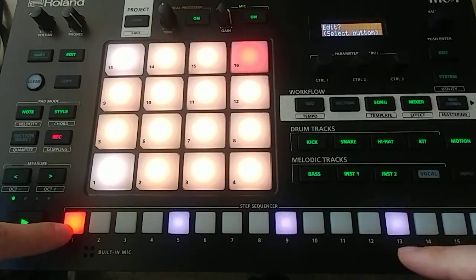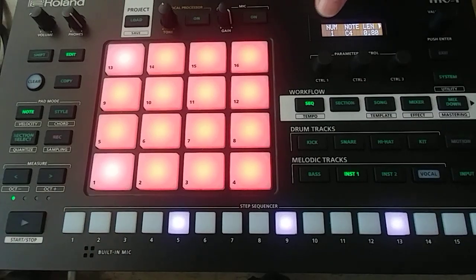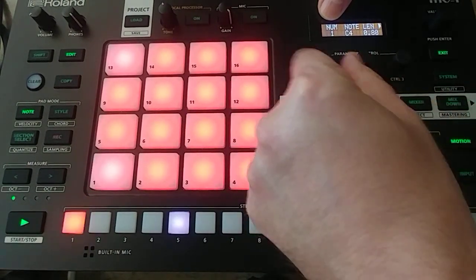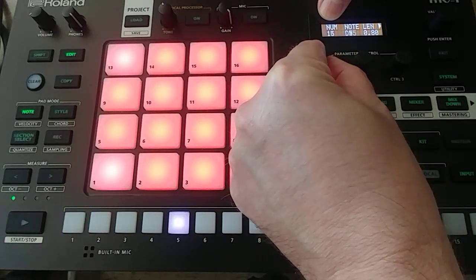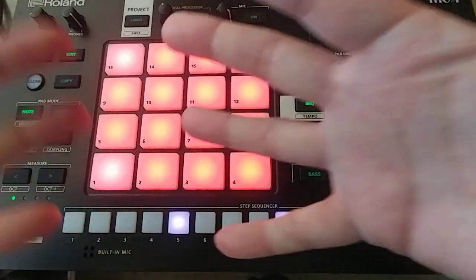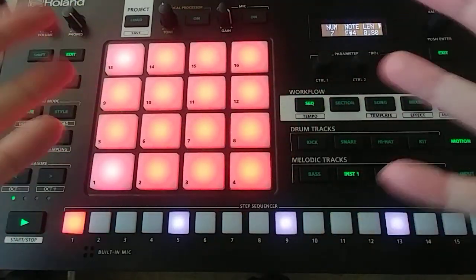We're going to again go to edit and step. And notice up here it says 1 for the number. That's the note number. We can scroll with the first knob here, and we can see all of the notes. Notice there are 16 notes now in there, right? And if we play it, oh, that's terrible. It just plays all 16 notes at the same time.